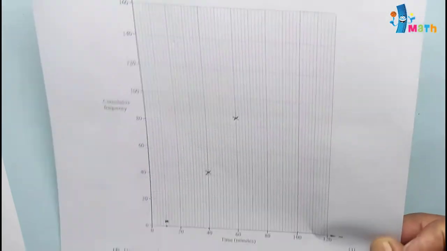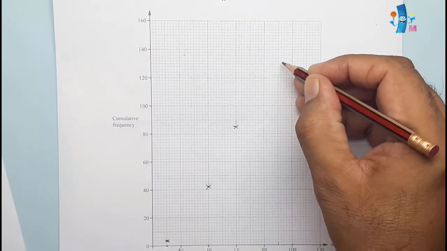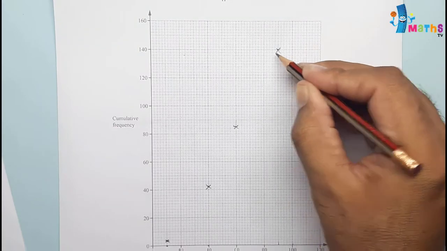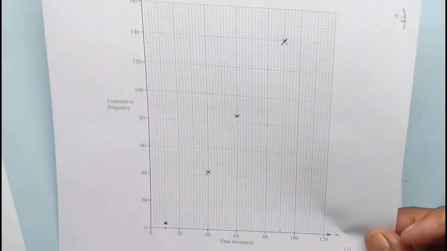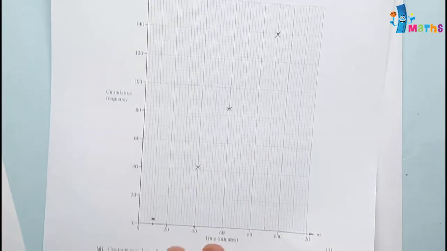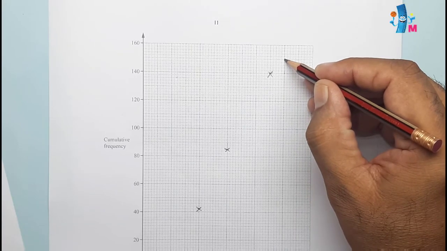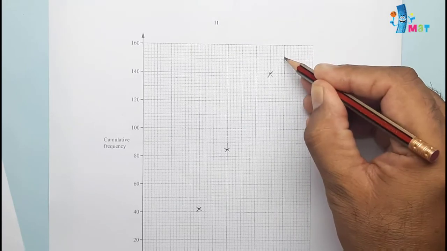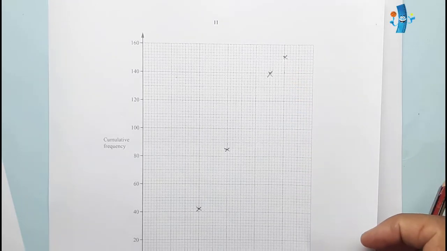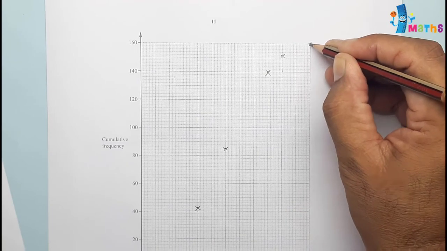Less than 90 is 140, so 140 will be over here, and we can mark. And then less than or equal to 100 is 151. 150 is here, so 151 will be this one. And then 120 is 160, so 160 will be this one. So this is the mark.